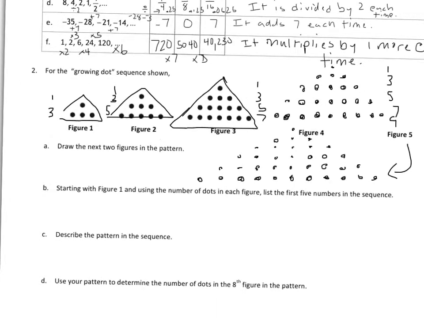And so now it says, starting with figure 1 and using the number of dots in each figure, list the first 5 numbers in the sequence. And so I think what I'm going to do, I'm just going to count the dots. So I see 1 plus 3 is going to give me 4 dots for figure 1. So I'm going to write figure 1. And so I'm going to go ahead and make figure 3, figure 4, figure 5.